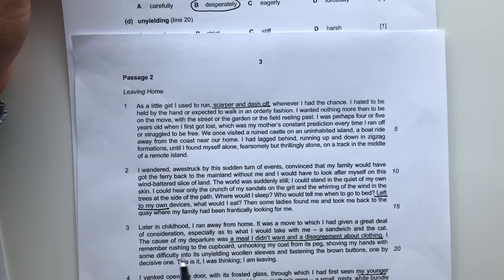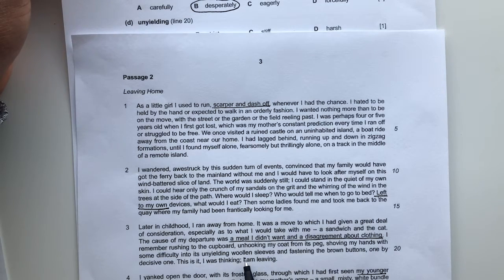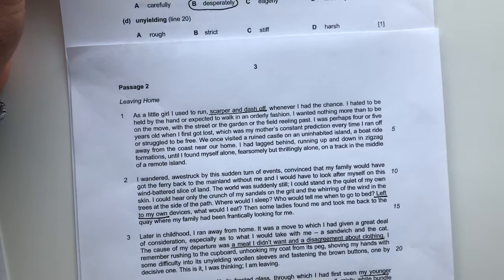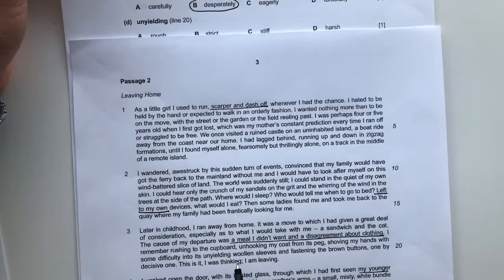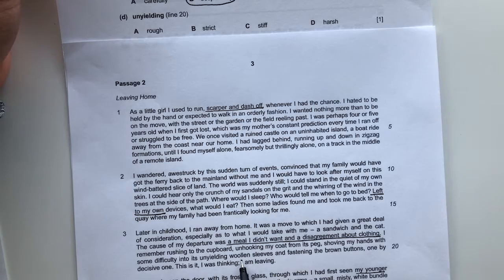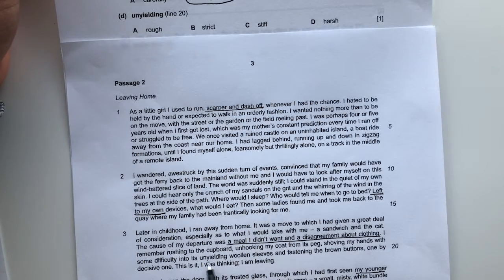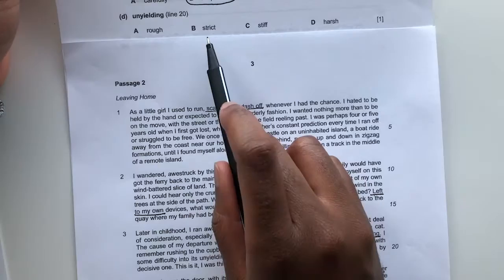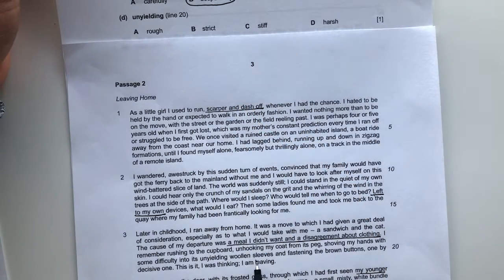Shoving my hands with some difficulty into these unyielding woolen sleeves. Okay, so first thing we're going is rough. So into its rough woolen sleeves. Maybe it's a good contender. Let's keep going. Into its strict woolen sleeves.